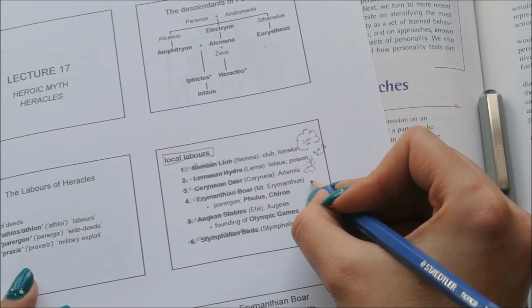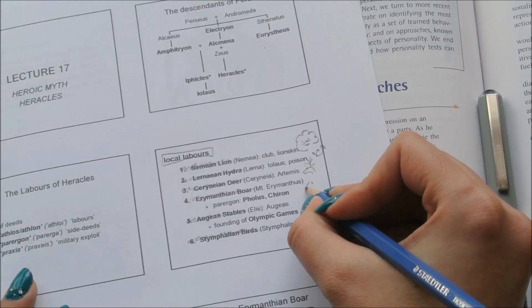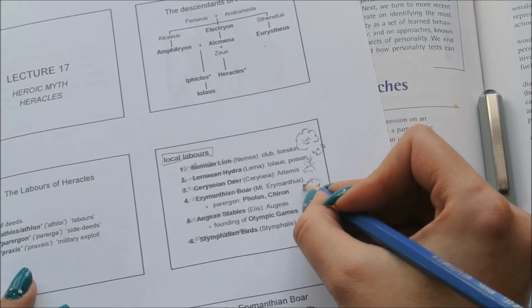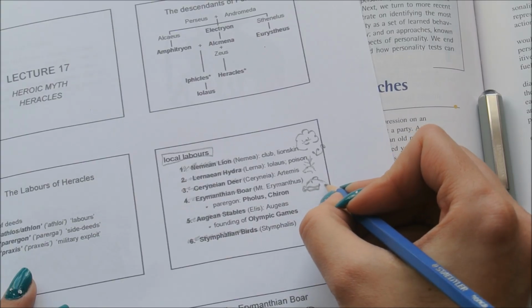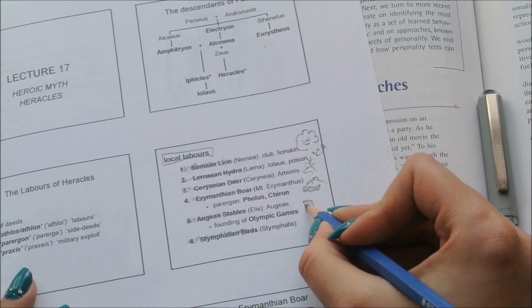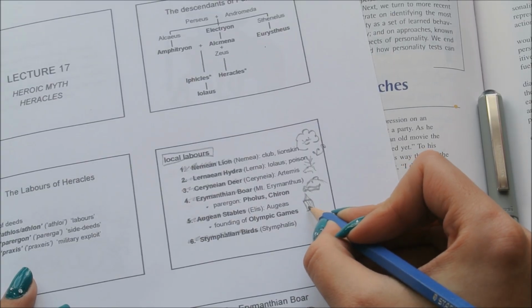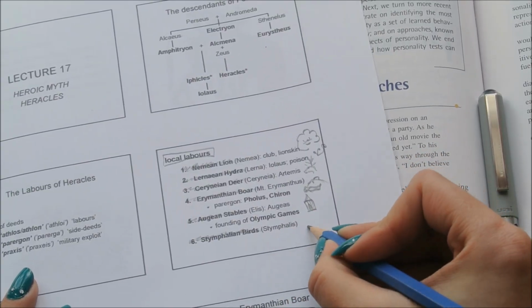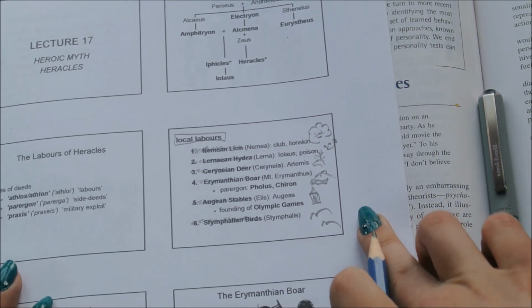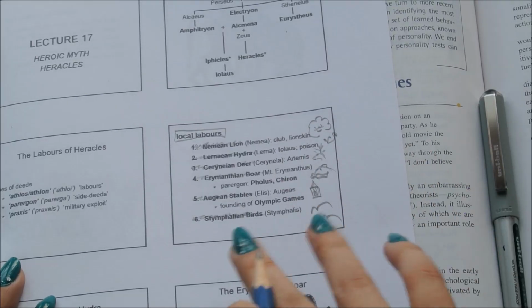The boar. Can I really draw a boar? That's the nose. That's the little... Oh man, I am sorry to all boars of the world. Stables. You can draw, I don't know, like a little house, a little barn. And birds. Caw-caw! There you go. Tell me you won't remember that. I remember them right now just by drawing them and engaging my senses.